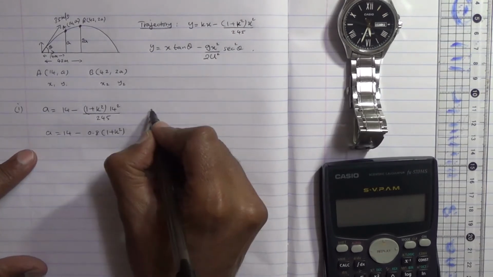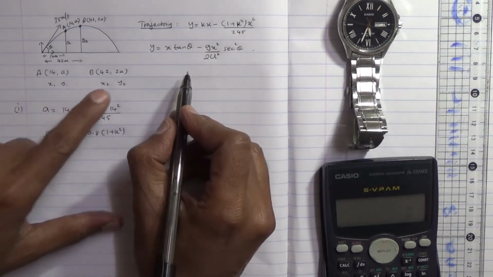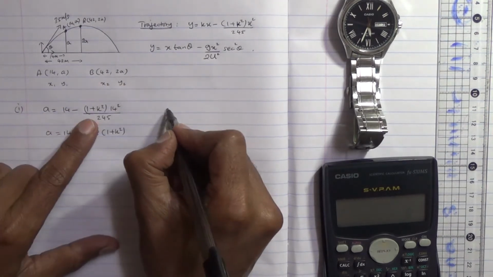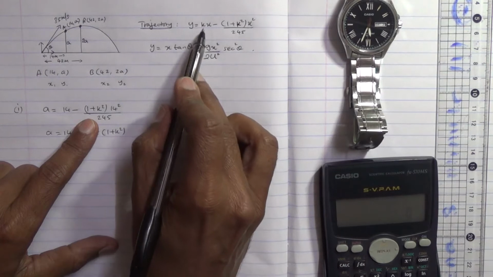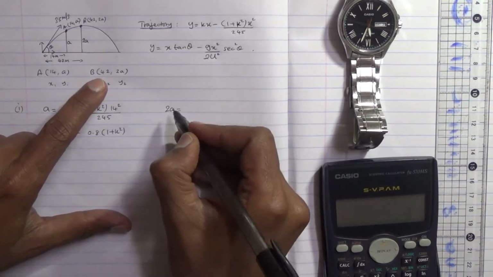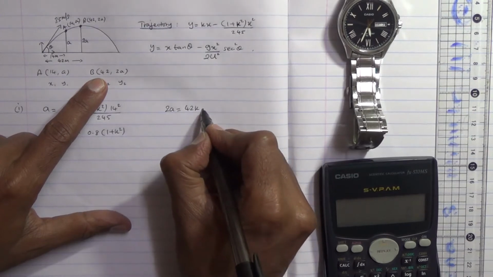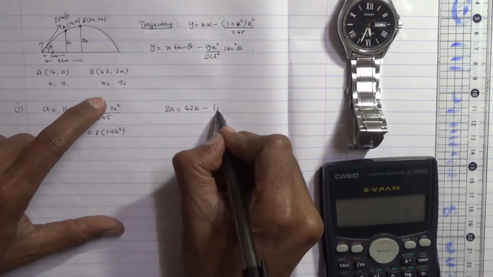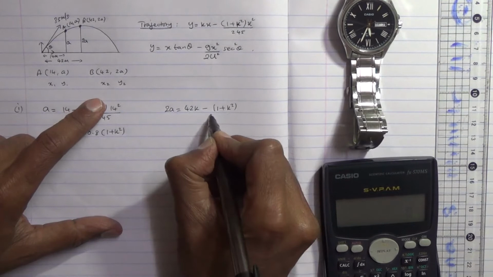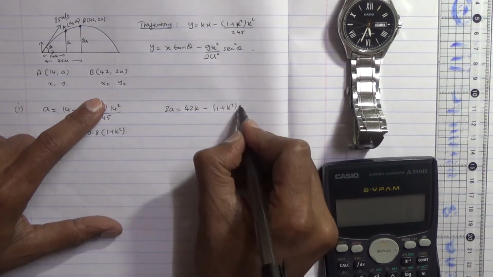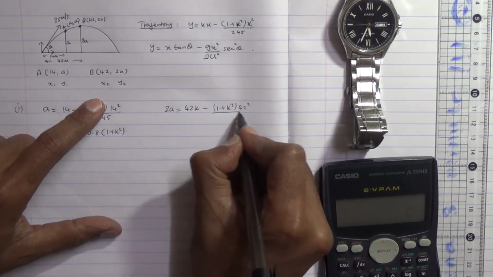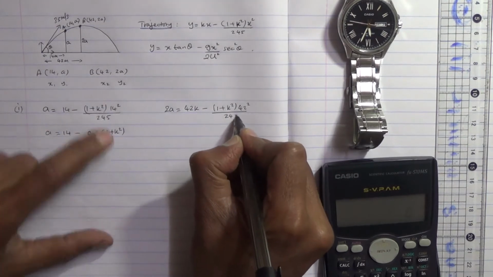Now for the second equation, I've got the y coordinate as 2a. So 2a is equal to k times 42, so 42k, minus (1 + k²) times 42 squared, all divided by 245.